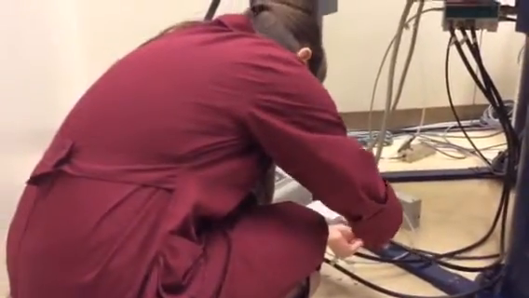So basically, take the low pass filter off, put the high pass filter on. And this, according to James's notes, is how it's done. So if it's not done properly, it's a fault.